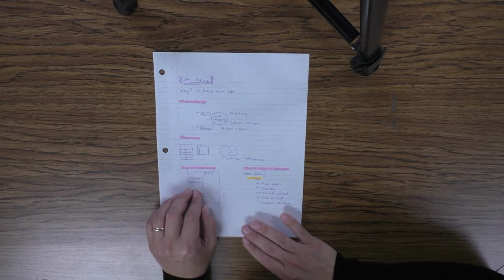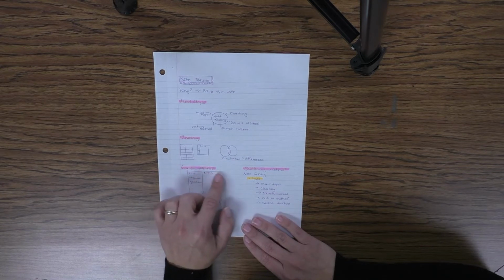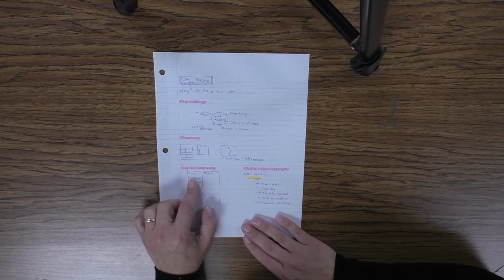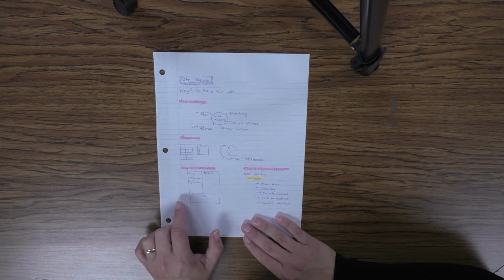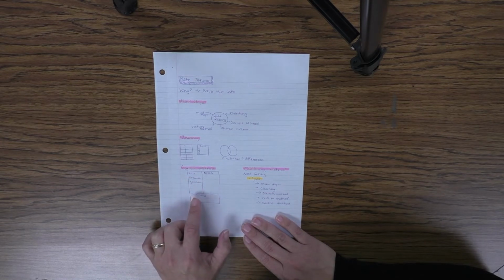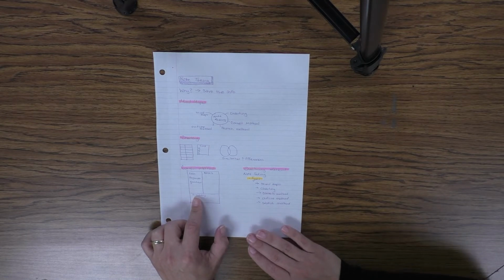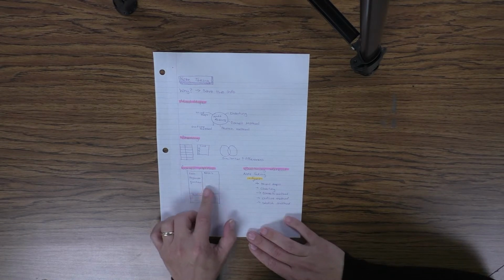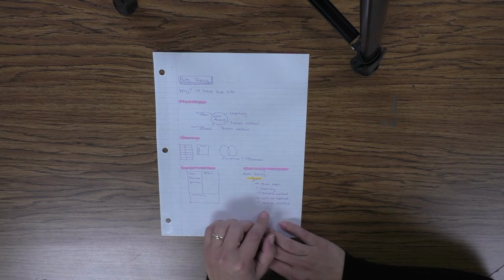The third method is the Cornell method. So you have a section here for notes, you have a section on the side for cues, keywords, or questions, and down on the bottom is a small section for summary, summarizing everything that you took notes on during class.